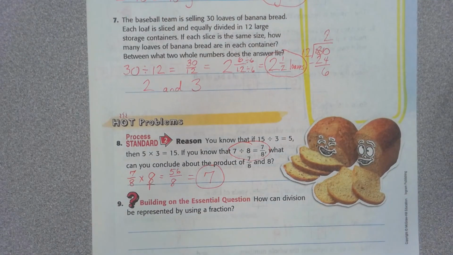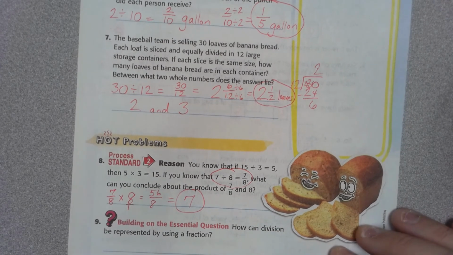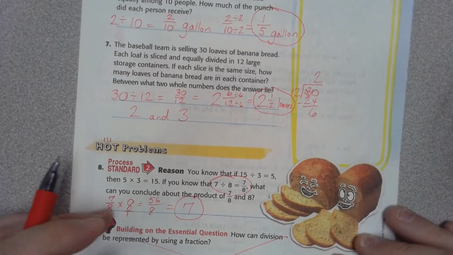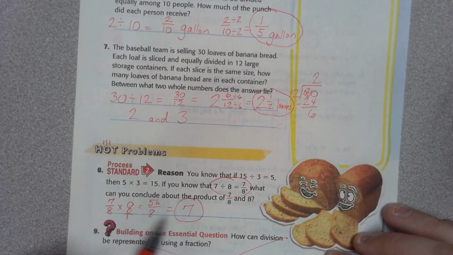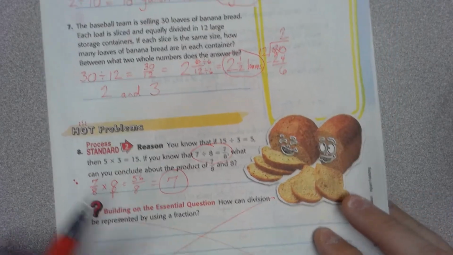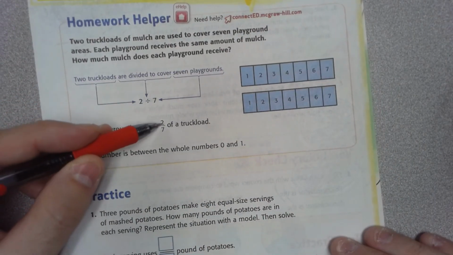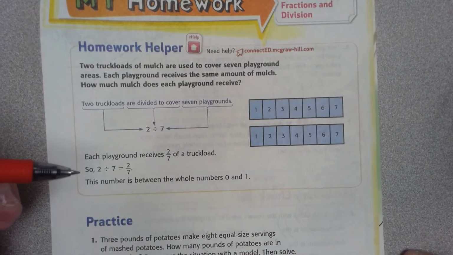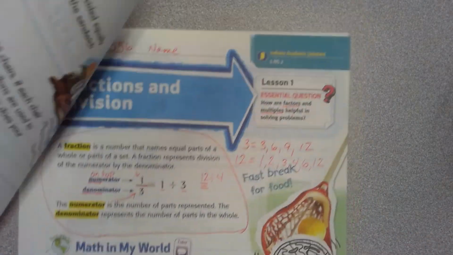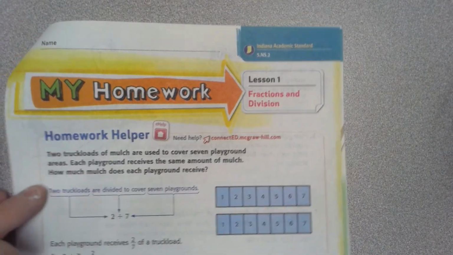And that's kind of a weird problem that they jumped into. We're going to skip this one down here at the bottom. Don't worry too much about this right here because it's a little bit difficult of a problem. But really, it's the main ones up here that we need to learn, that 2 divided by 7 is actually 2/7. That's what the whole lesson is, the whole central question: how are factors and multiples helpful in solving these problems?